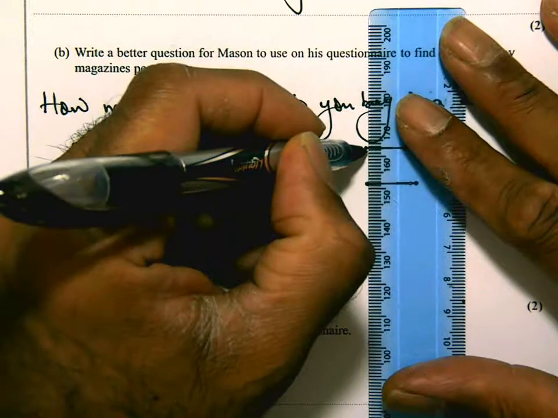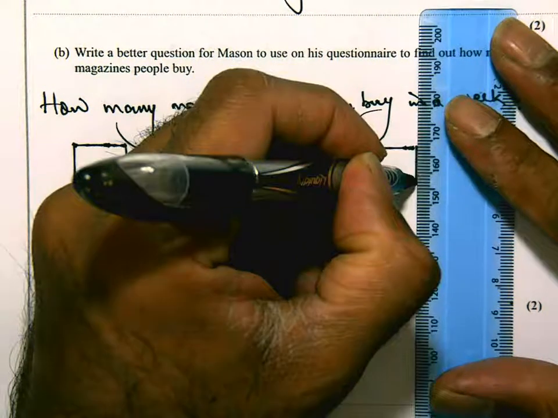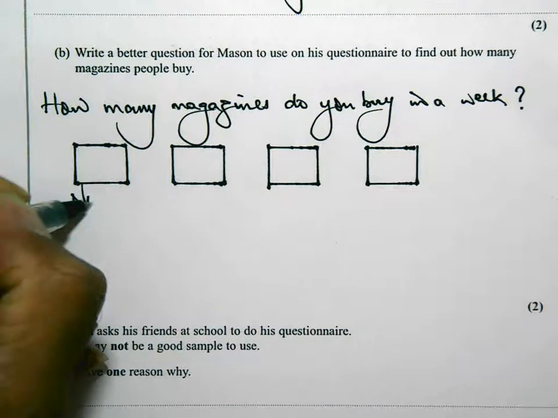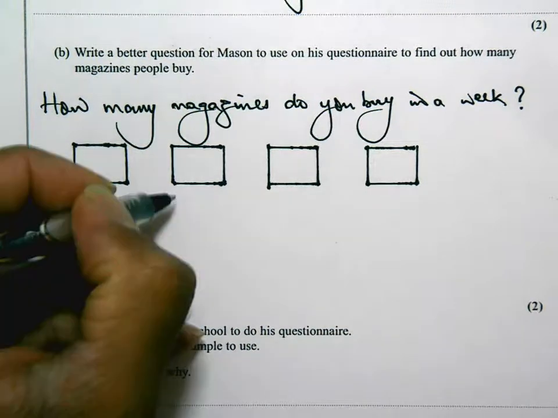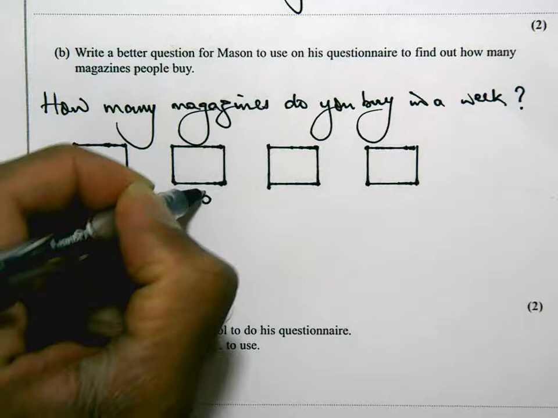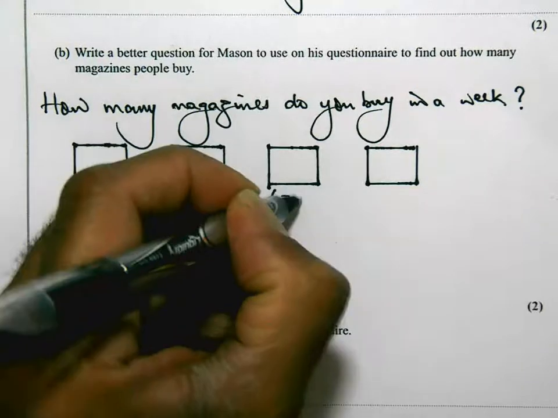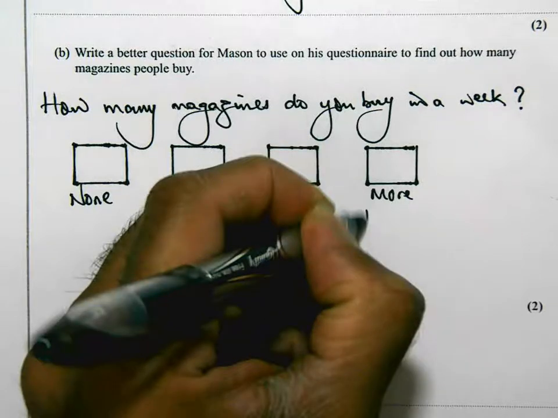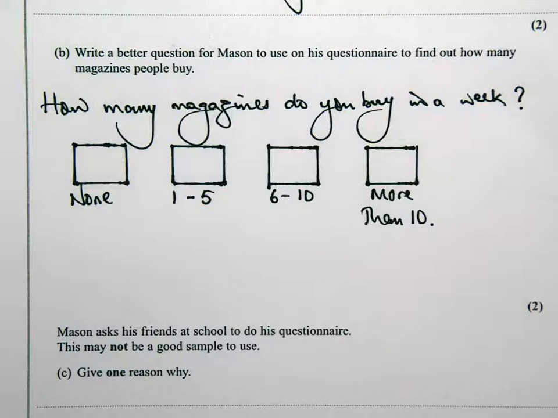Okay, the way I'm going to label these is I'm going to call the first one none. And I'm going to say 1 to 5, 6 to 10, and then more than 10. And that is enough to get me full marks, the full 2 marks in this.